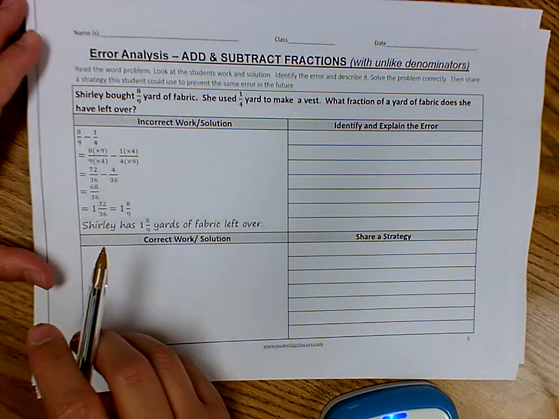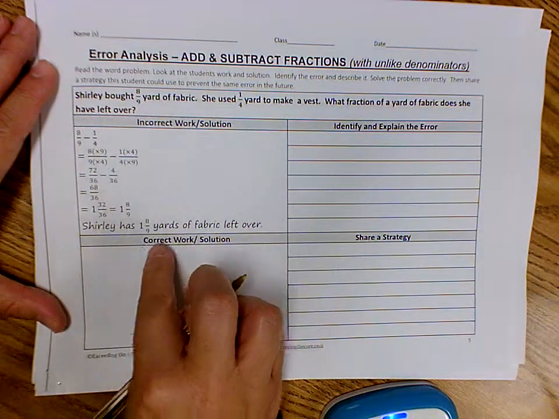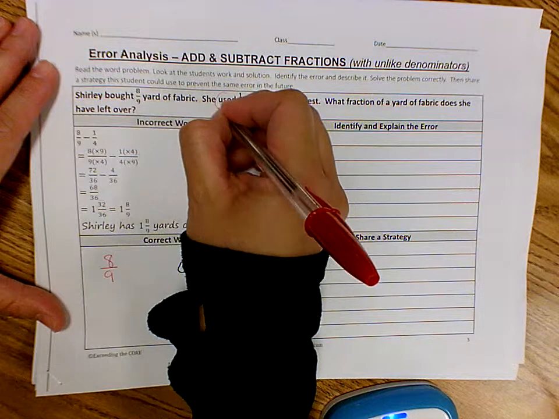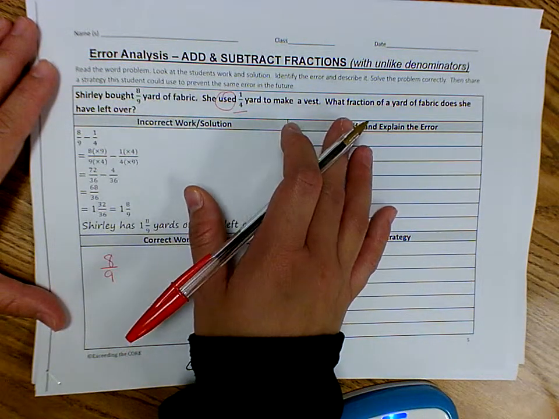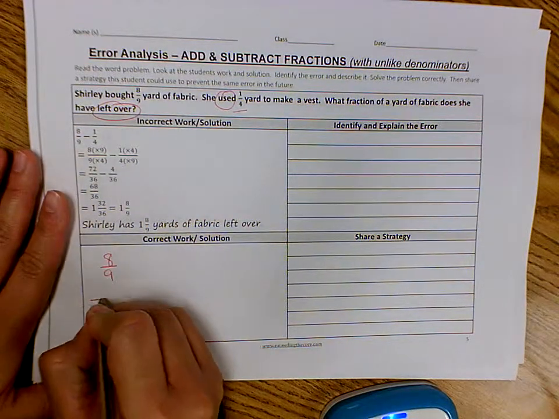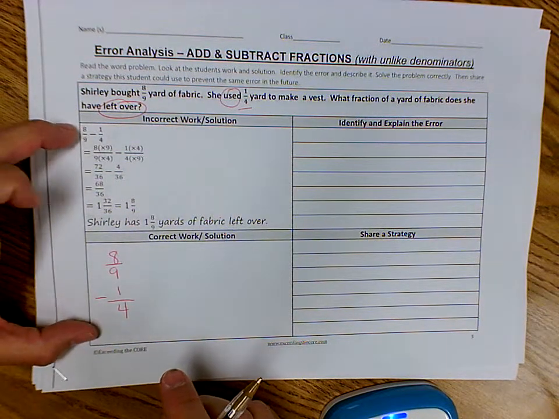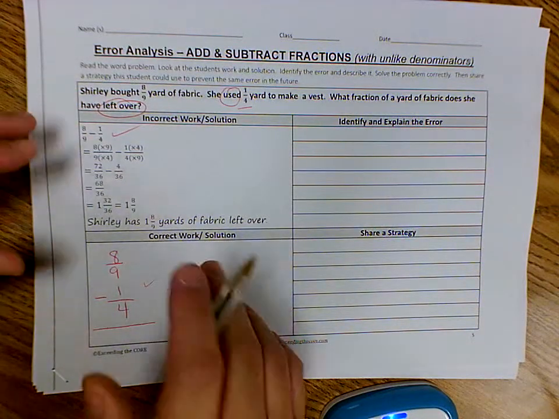It says, Shirley bought 8/9 of fabric. And I'm just going to start here where it says correct work solution. You could have started wherever you want. She used 1/4 of a yard to make a vest. What fraction of a yard of fabric does she have left over? So pretty straightforward that it was subtraction. We set it up like this. They set it up like that, but it's fine. So far they're good.